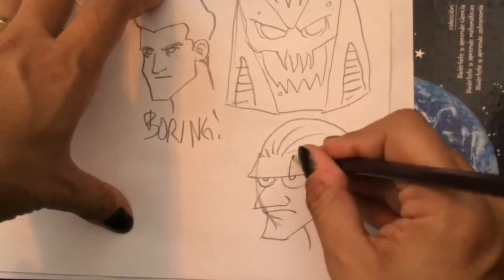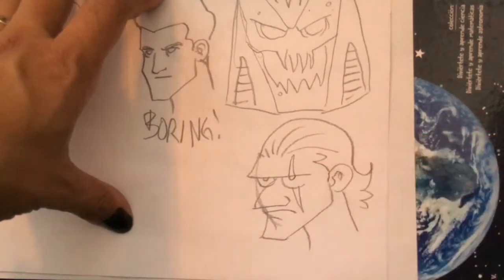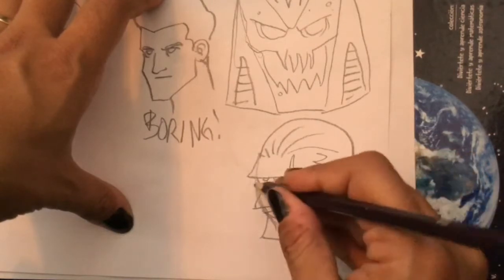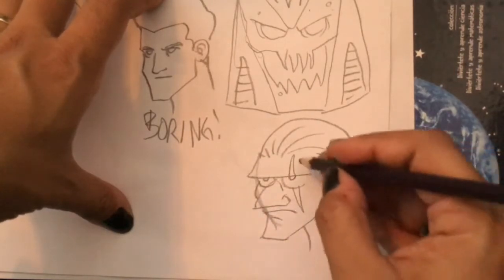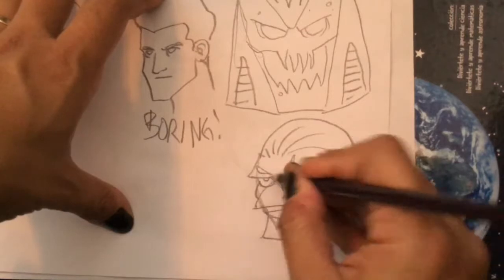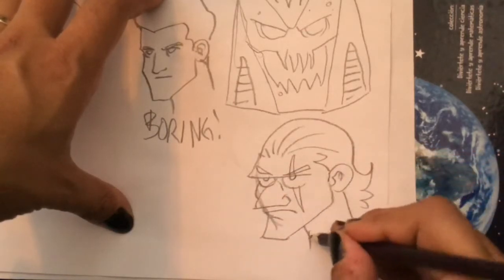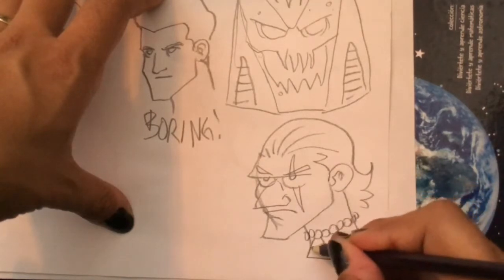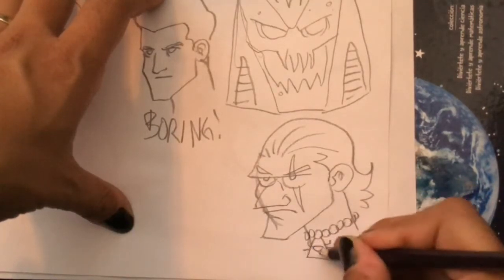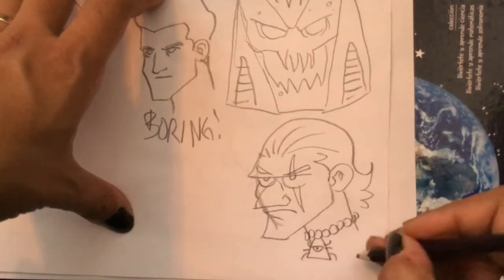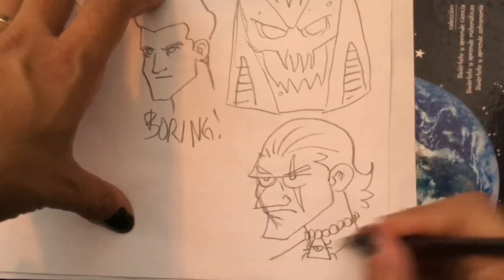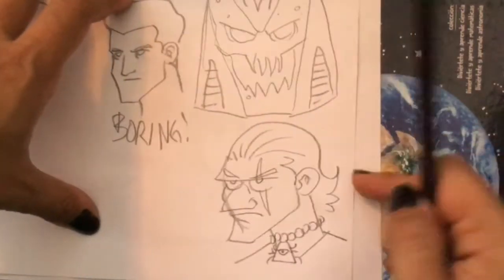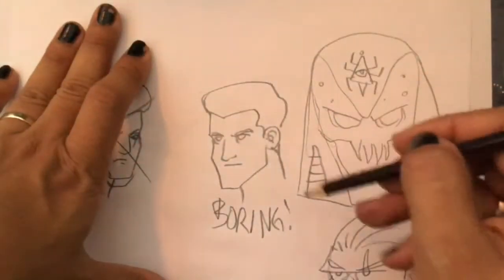And he has a scar, because scars make a character memorable. You remember a character that has a scar. And also he has a cool necklace with a triangle, the same triangle with the spider legs and whatever. It's like they're from the same club, but one is good and one is evil, right? Look at how different this is from this boring character.